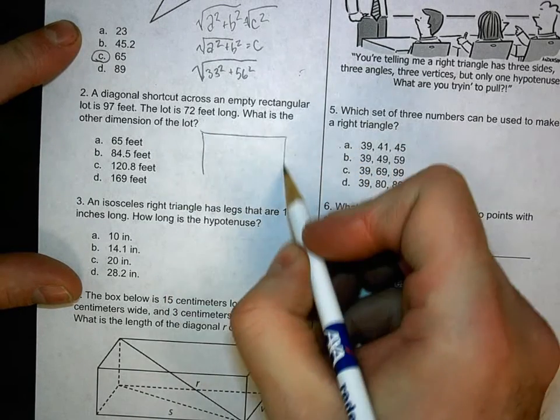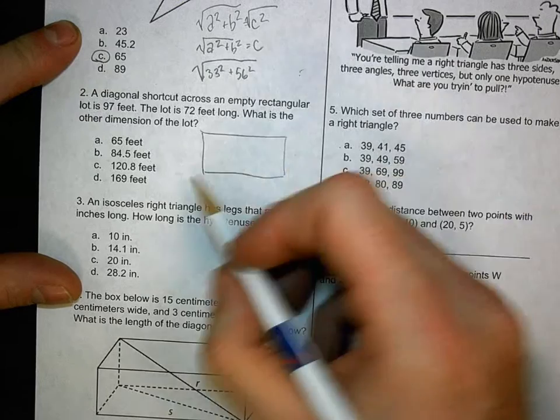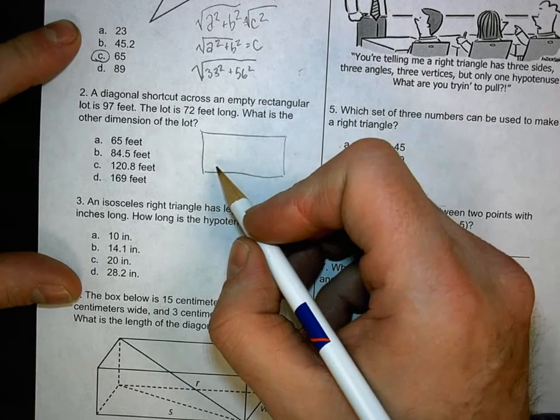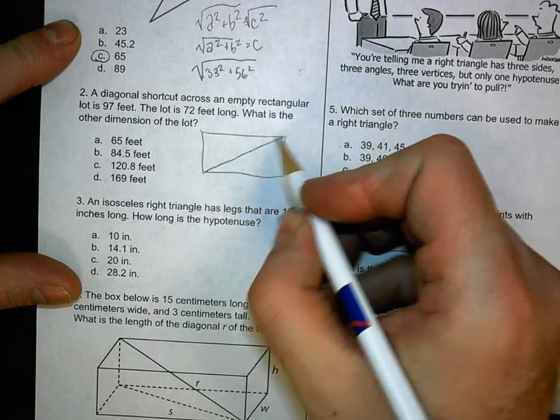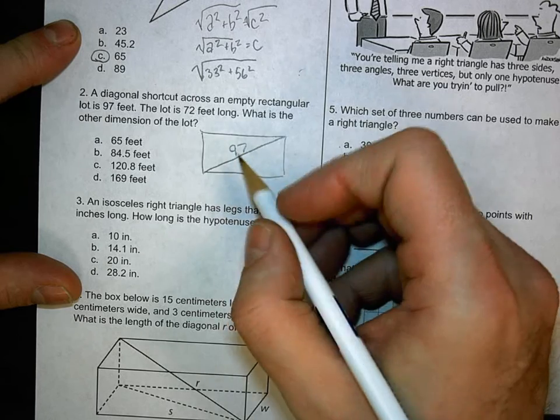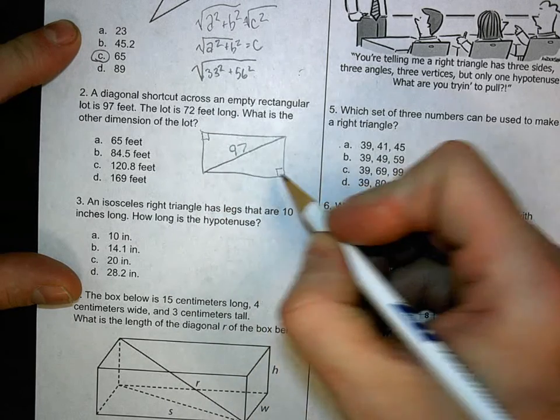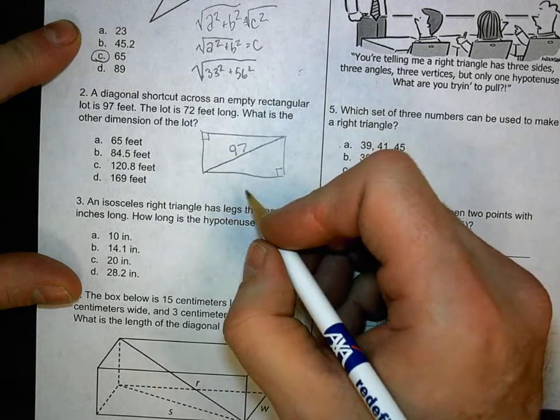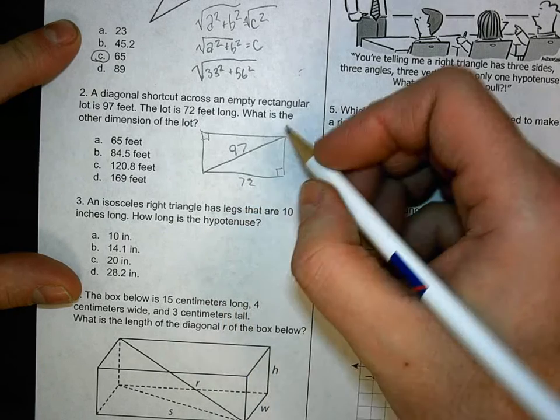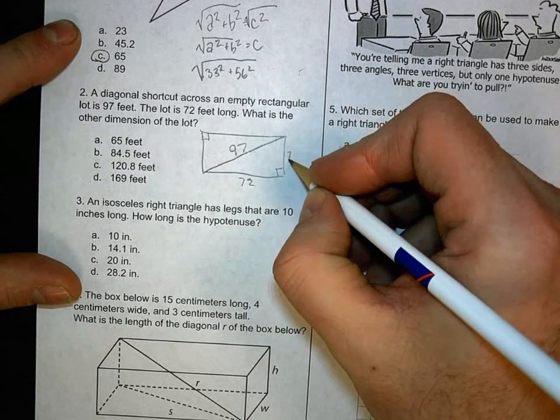So first thing I'm going to do is draw a rectangular lot. It says the diagonal shortcut is 97 feet. And since this is a rectangle, remember those are right angles. The lot is 72 feet long. What's the other dimension? So it wants this right here, and that would be a.